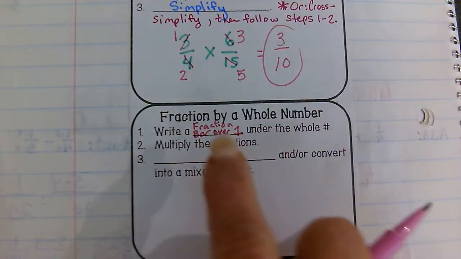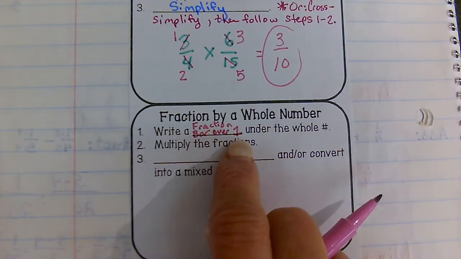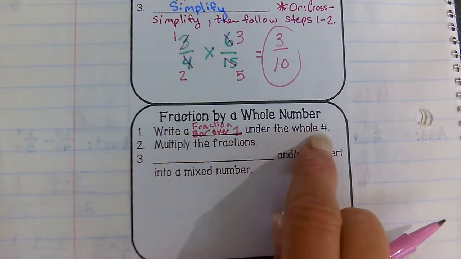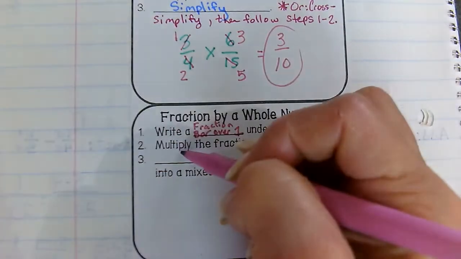So the fraction bar will be under your whole number and over the number 1 that you write into it. And see, it says under the whole number. So then you're going to multiply the fractions, and then number 3 you are going to simplify.